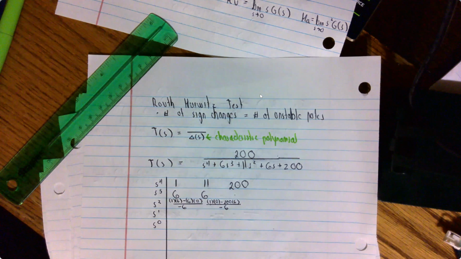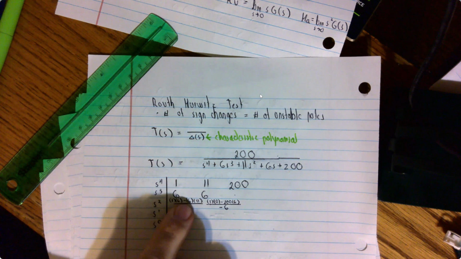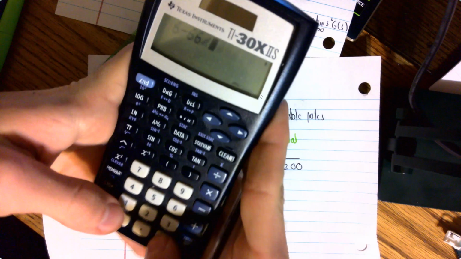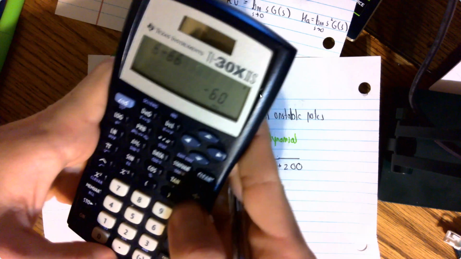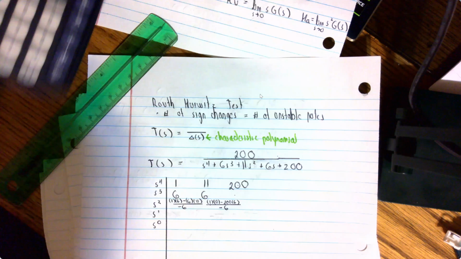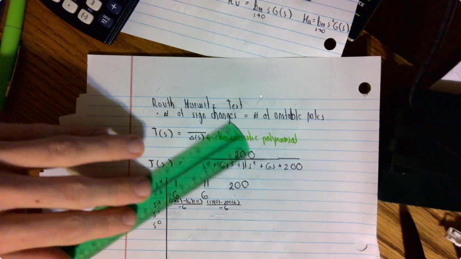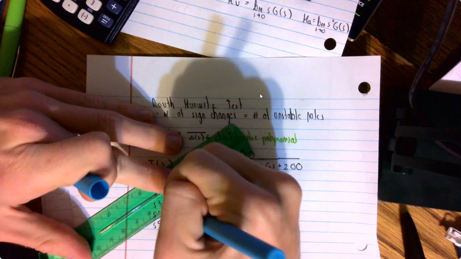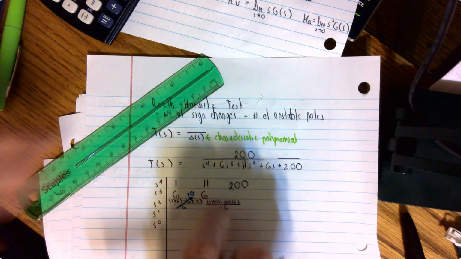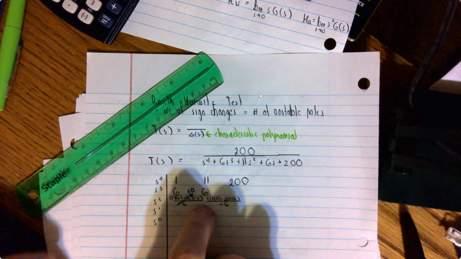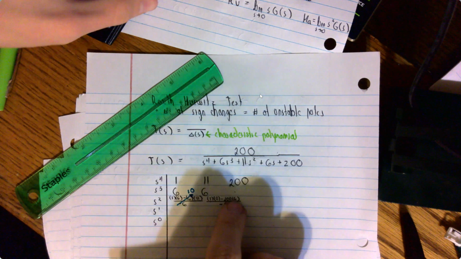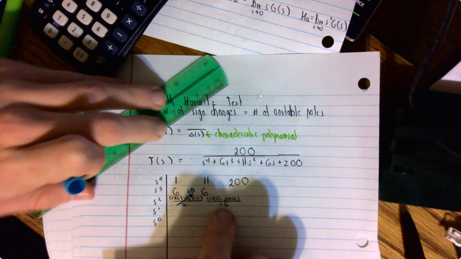And so here what you're going to get is 6 minus 66 divided by negative 6. So 6 minus 66 divided by negative 6, I got 10. So for this spot right here, I got 10. And then for this spot right here, 0 minus 200 times 6 divided by negative 6, you're going to get 200.